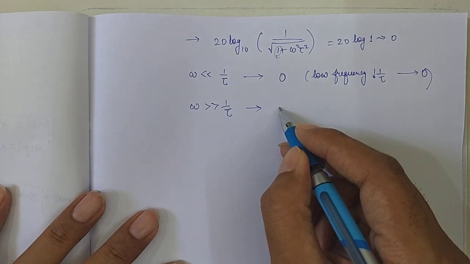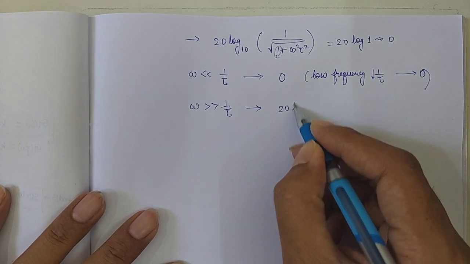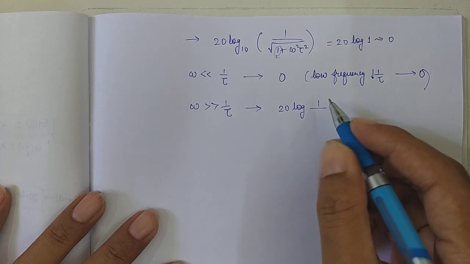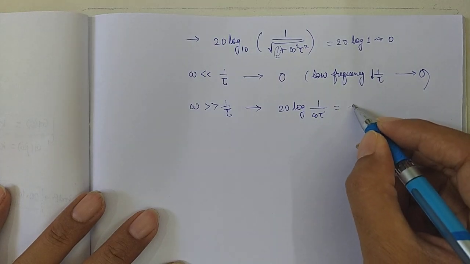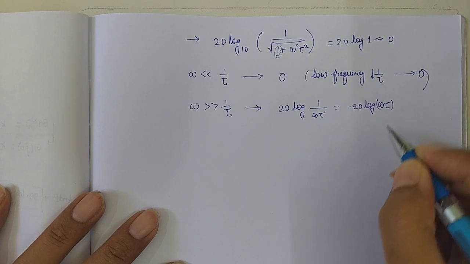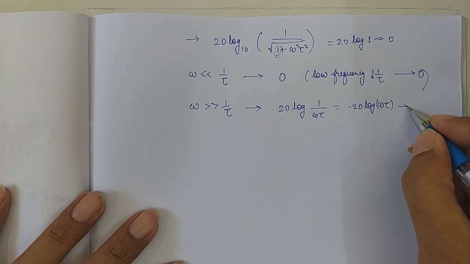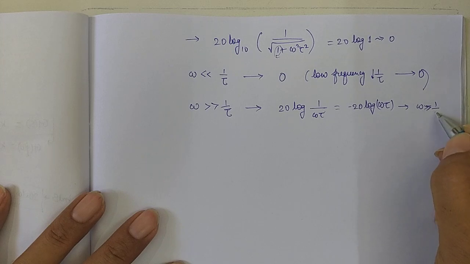Now this thing goes to 20 log 1 upon omega tau, or minus 20 log omega tau. This is how it will behave if omega is greater than 1 upon tau.